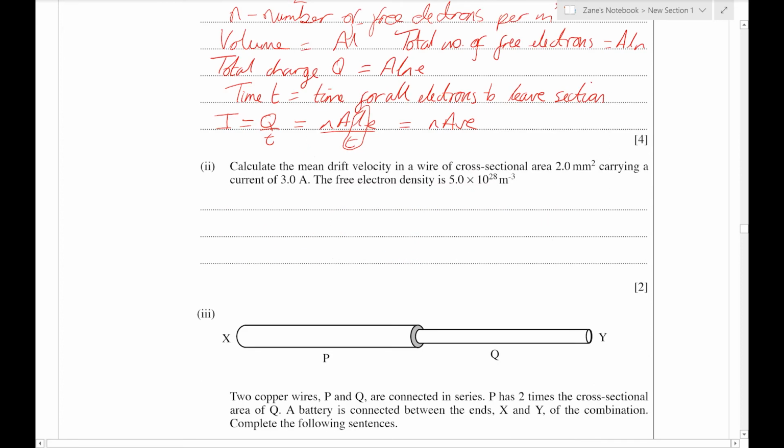For the next part of the question, we're asked to find the mean drift velocity in a wire of cross-sectional area 2 millimeters squared carrying a current of 3 amps, given that the free electron density, little n, is 5 times 10 to the 28 per meter cubed. So the rearrangement of the formula for v is I over nAe. I is clearly 3 amps. n is 5 times 10 to the 28 per meter cubed.